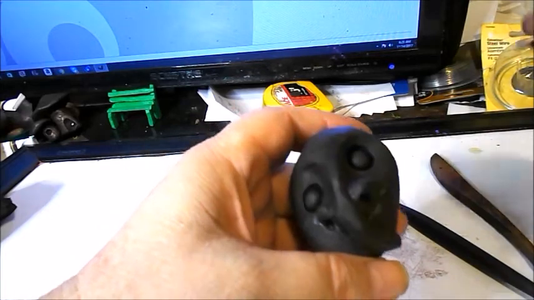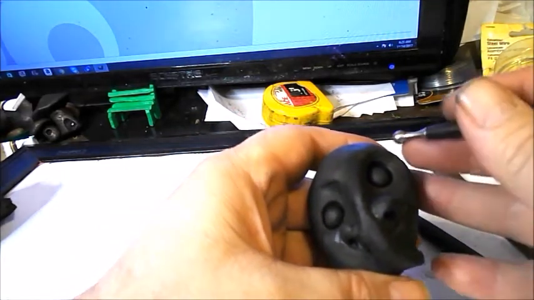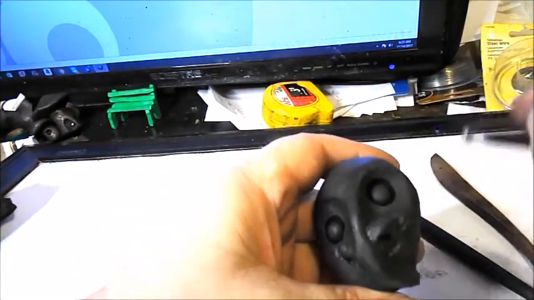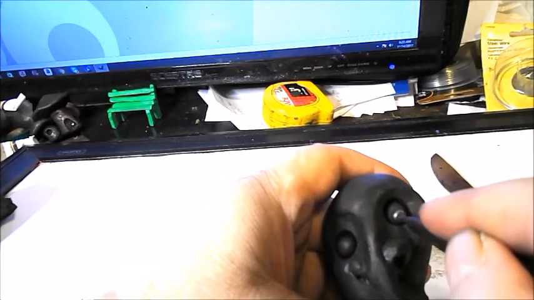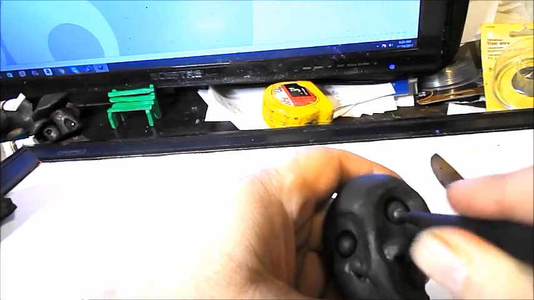I'm going to put in the pupils of the eyes.